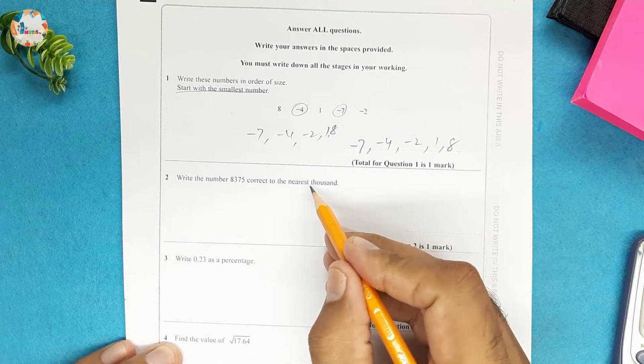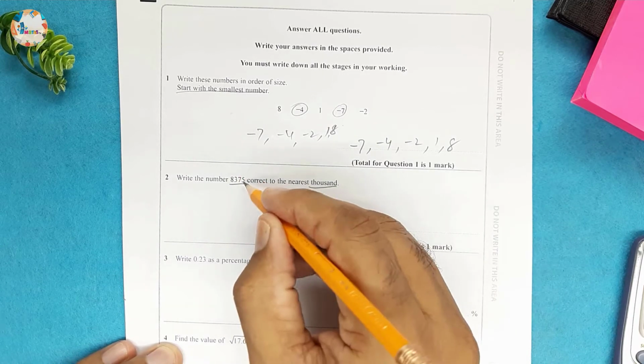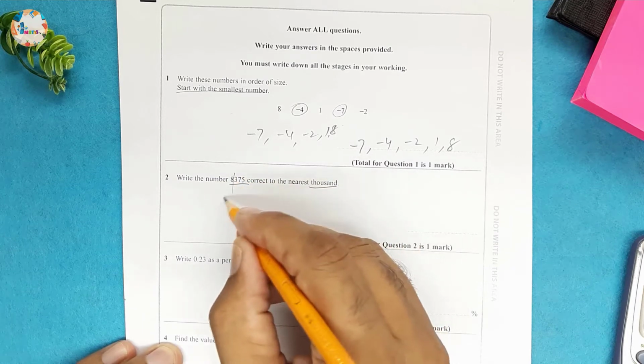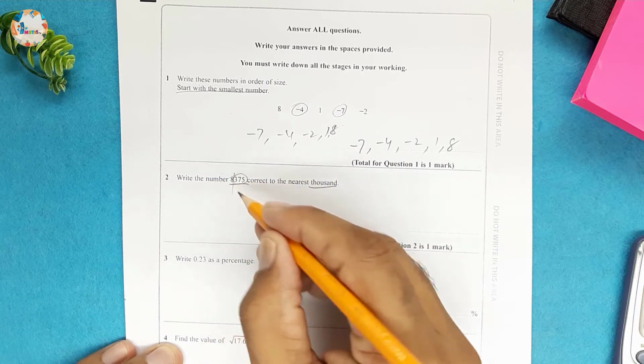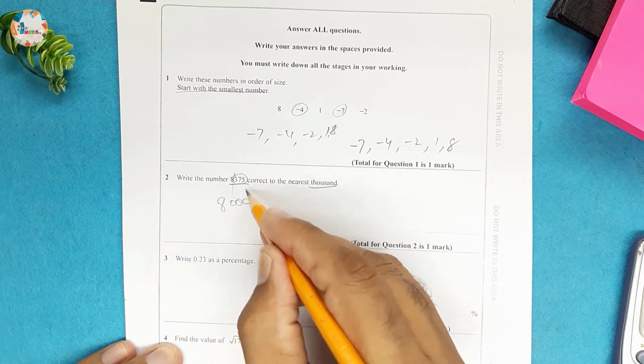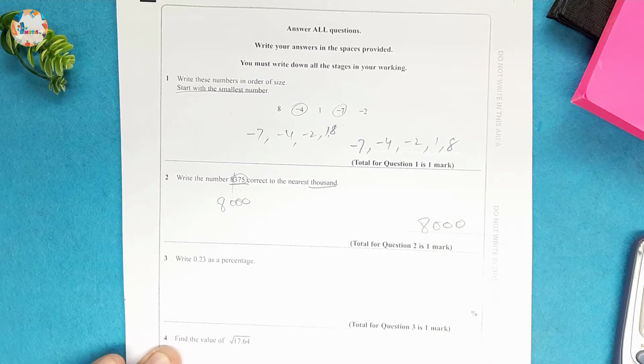Then write the number correct to the nearest thousand. So ones, tens, hundreds and thousands. So this will be rounded to 8000 because 375 is less than 500. So it will be rounded to 8000.